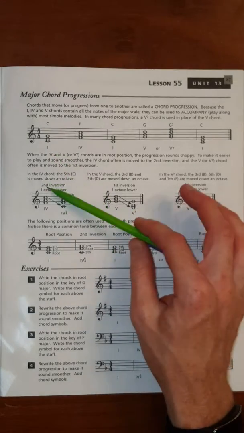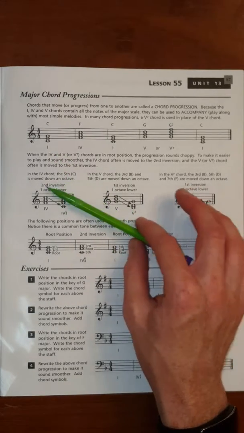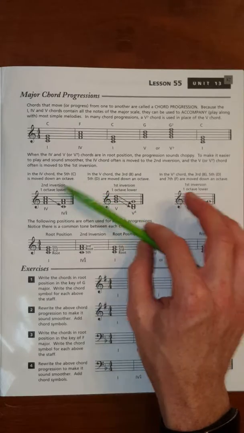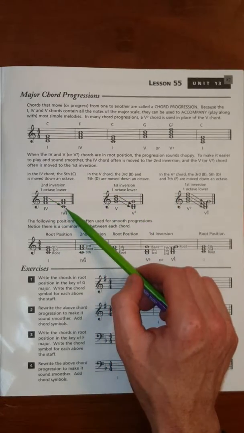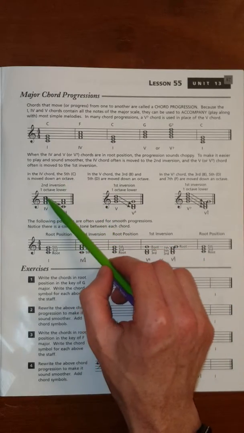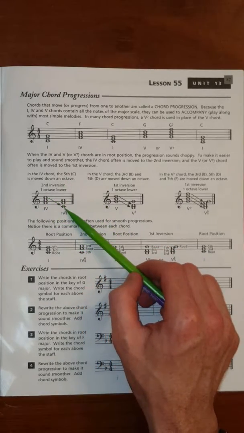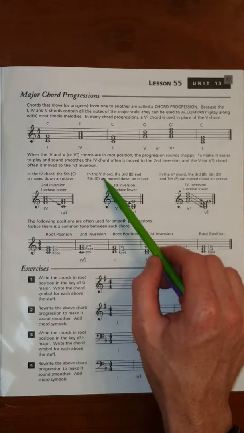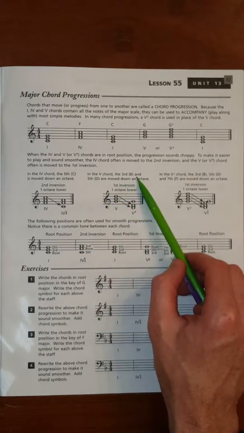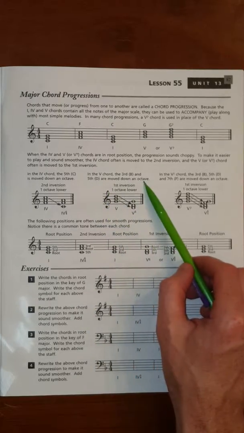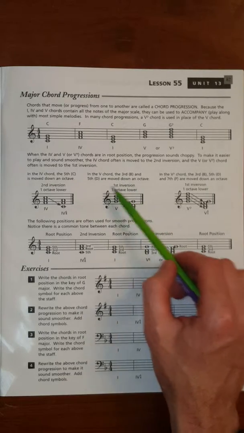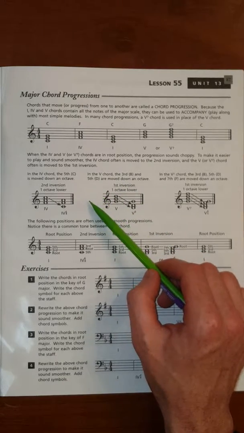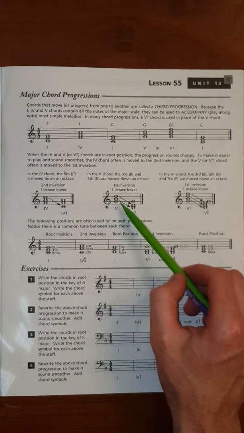But here we go. In the 4 chord, the 5th, C, is moved down an octave. Okay, so you take that C from up there and just bloop, put it on the bottom. So that's your second inversion, right? Remember, second inversion is always built on the 5th. Okay, so here we go. In the 5 chord, the 3rd, B, and the 5th, D, are moved down an octave. Okay, so that's first inversion, which remember is always built on the 3rd.